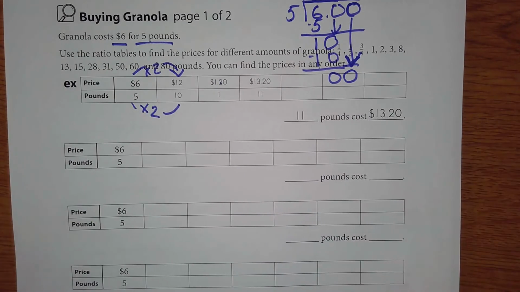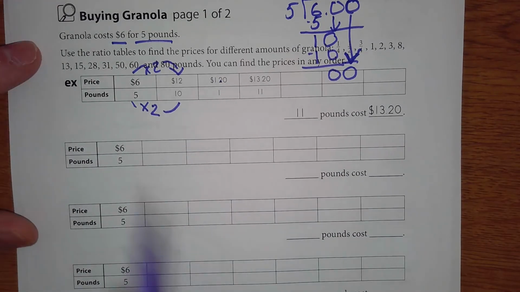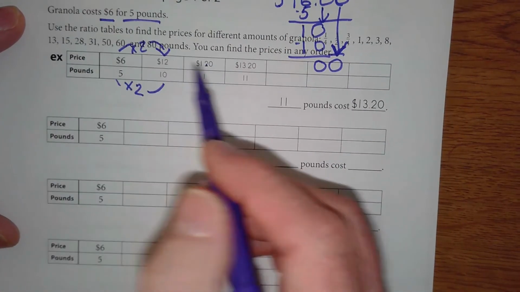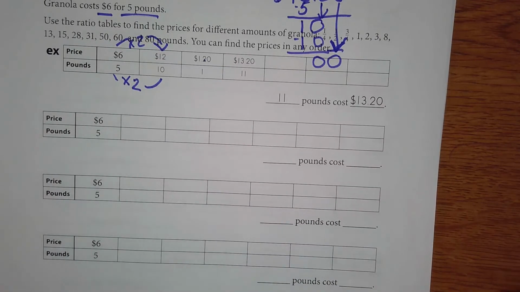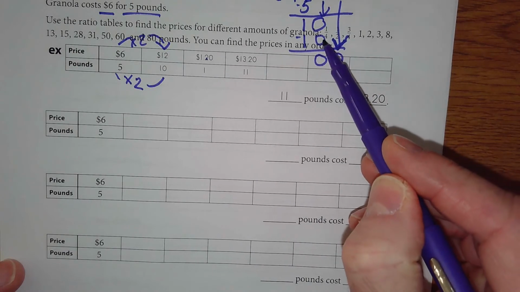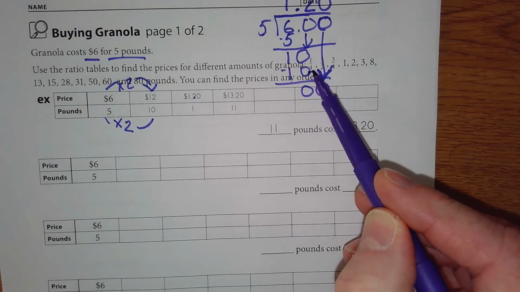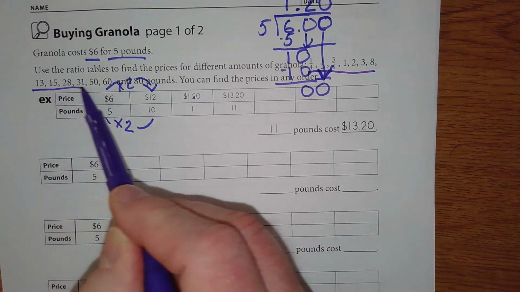So now up at the top of your book, it says that you have to use ratio tables to find prices of different amounts of granola. So you get to pick which ones you're going to do. Now there's 2 pages of this. I'm not going to have you do 50 and 51 through the entirety of it. That's just a lot of work. So let's look through this. Talk to your neighbors. What would be a simple amount of granola to find from this part, 1/4, down to there, down to here?